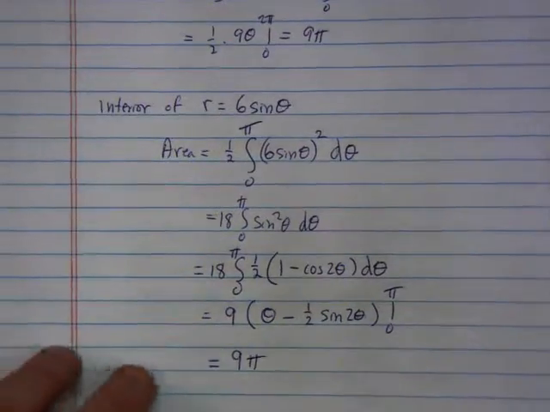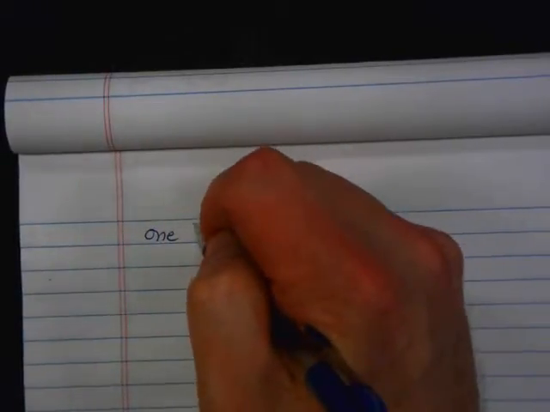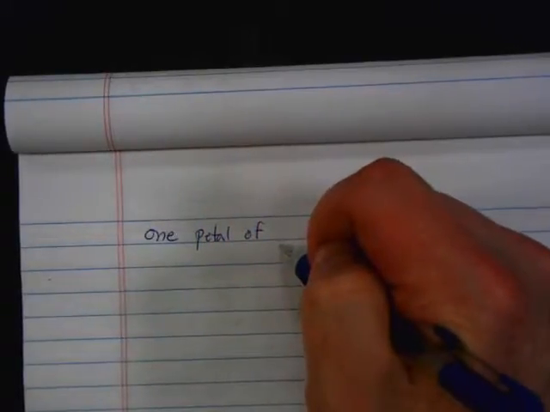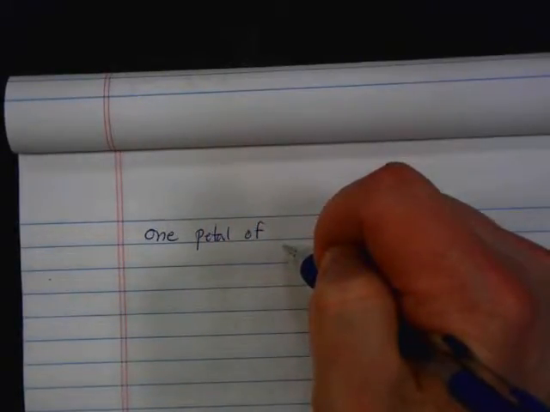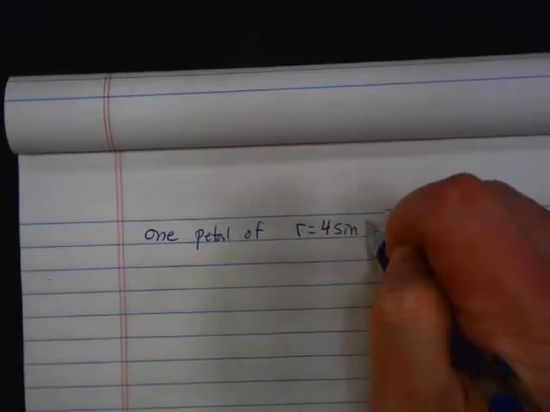All right, let's try one that's not a circle. How about 1 petal of r equals 4 sine of 3 theta.